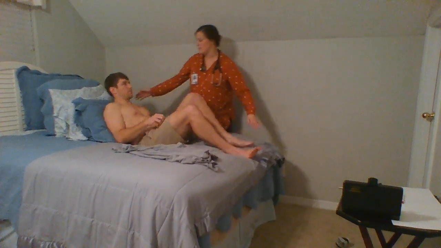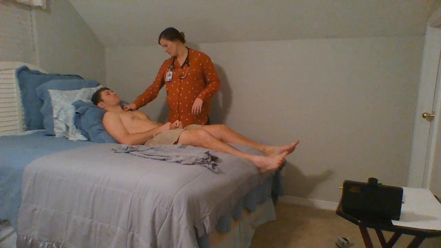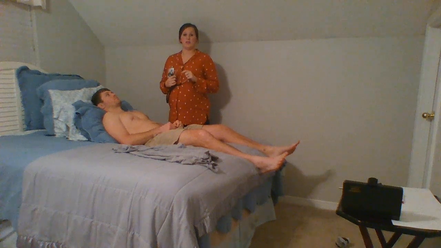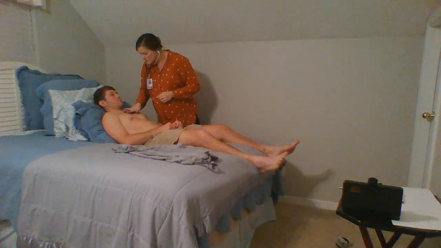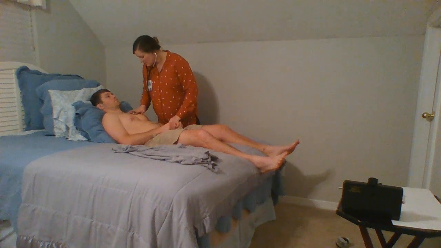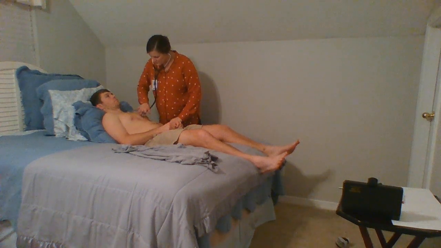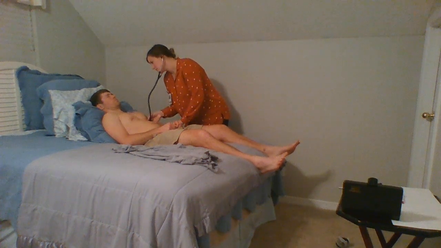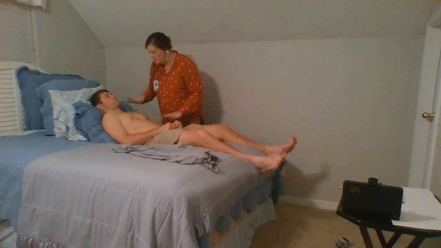As I get him to lie down with the bed at 45 degrees, I'm going to be assessing for any jugular vein distension or swelling or bulging. Okay. And there is none noted. I'm also going to listen to his cardiovascular system while he is lying down. Very good. And also listen with the bell.